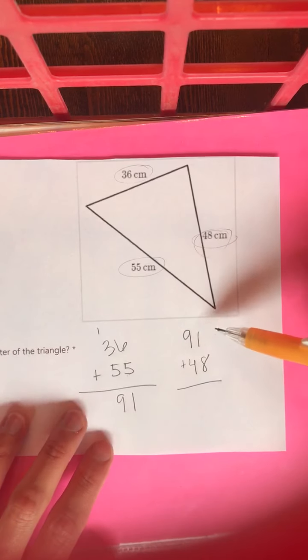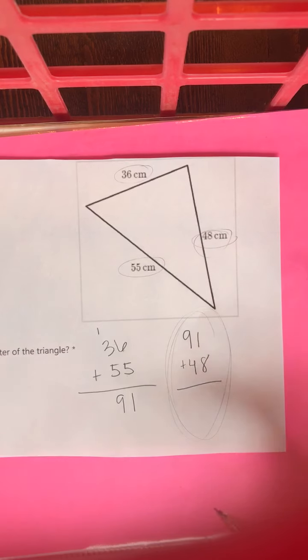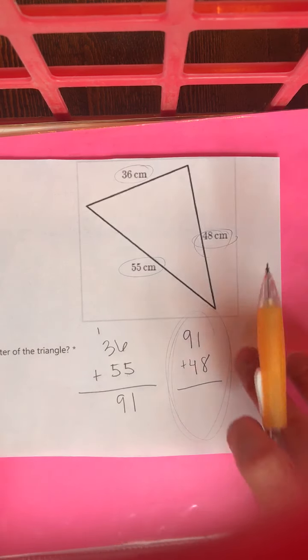But if you did it my way, pause the video, finish adding all your sides, and find out the perimeter. When you're ready, press play, and we'll take a look at number 8. Okay, friends, great job working on number 7. Let's take a look at number 8 together.